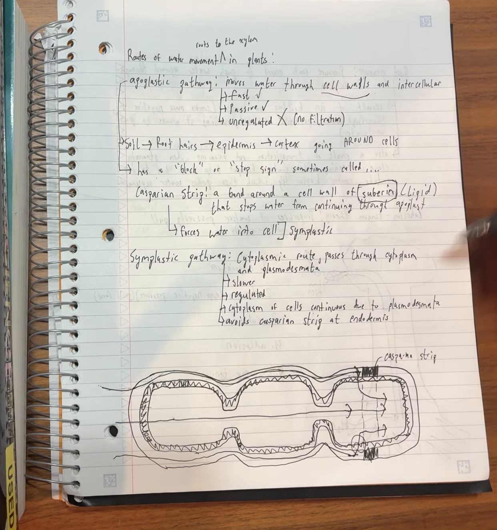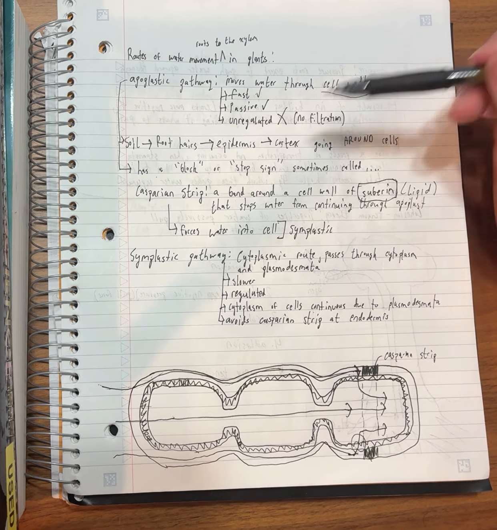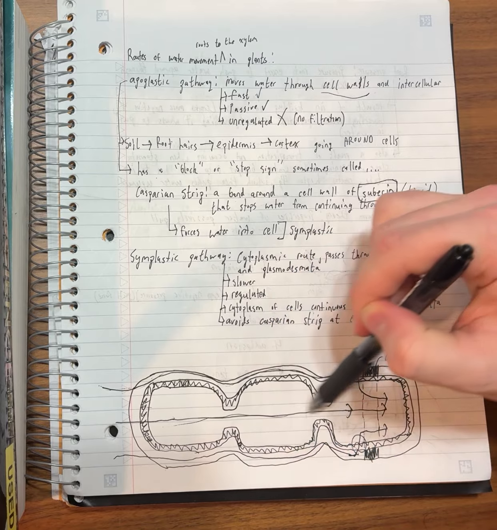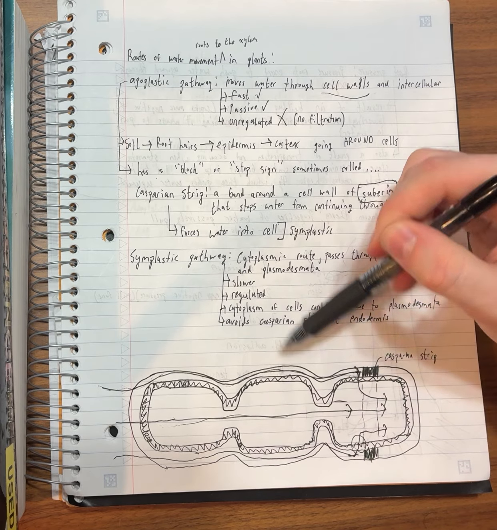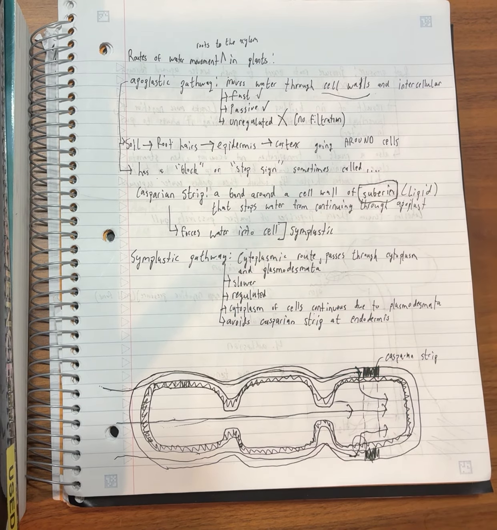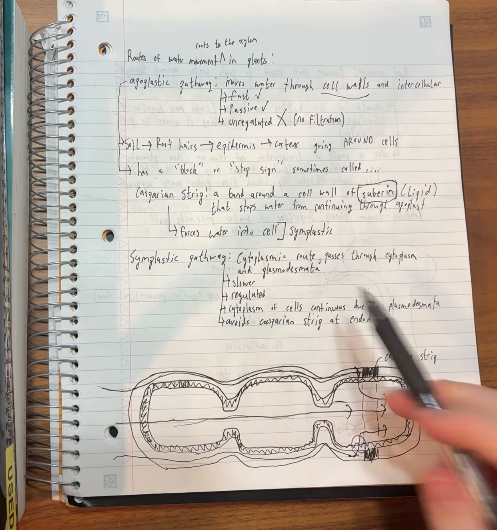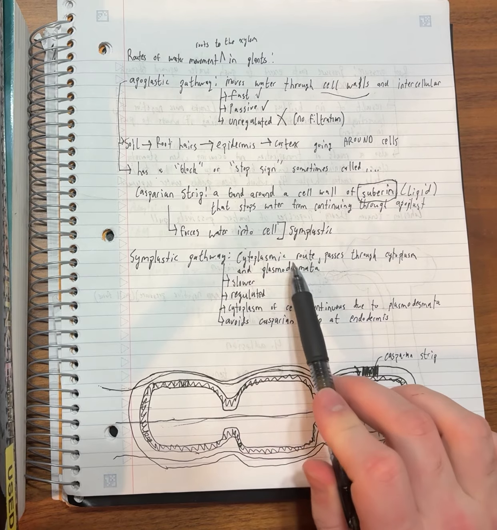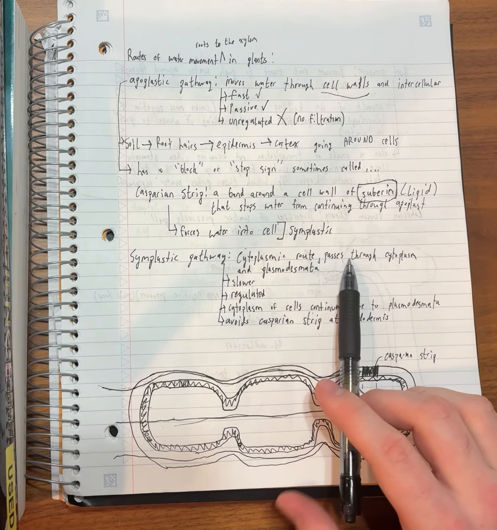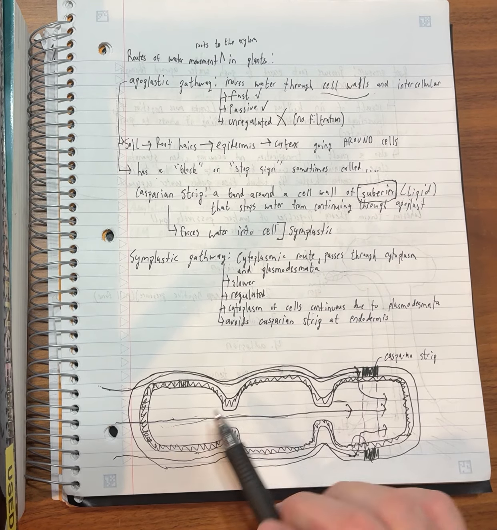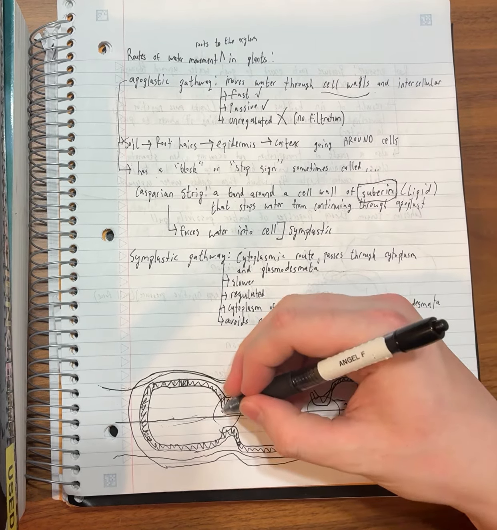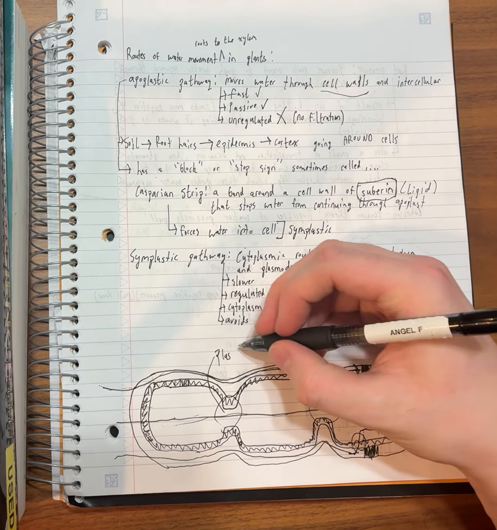So then it's going to force into the cell. And the route of water movement inside the cell, that's just this nice straight line, is called the symplastic pathway. And it's the cytoplasmic route. You can think of it as SYCY, cytoplasmic route. It passes directly through the cytoplasm of cells, really utilizing these plasmodesmata. Remember plasmodesmata? I talked about it last video very briefly.